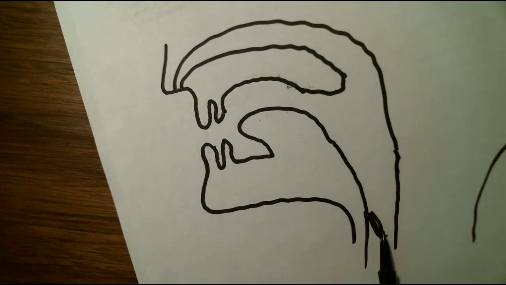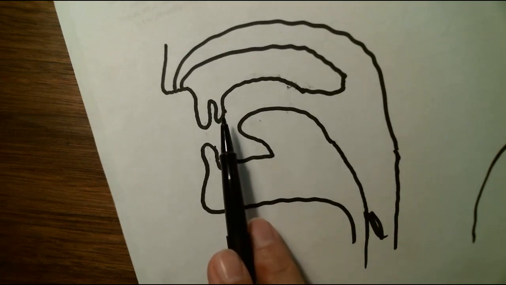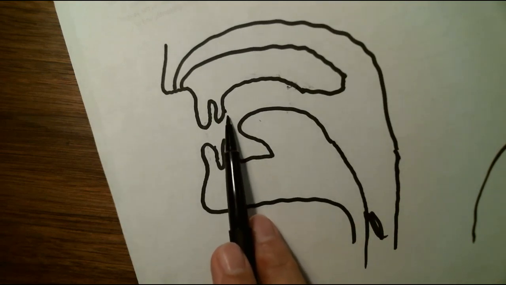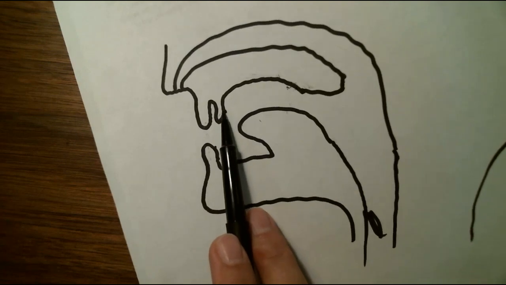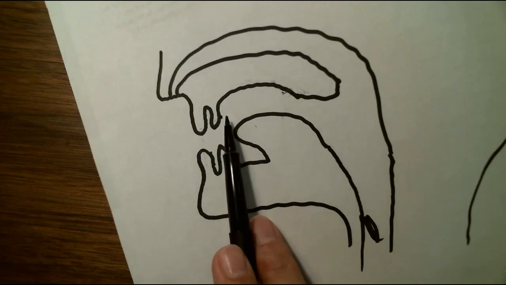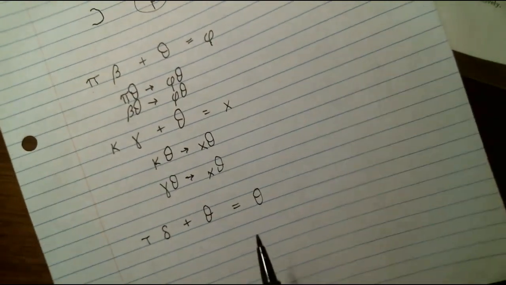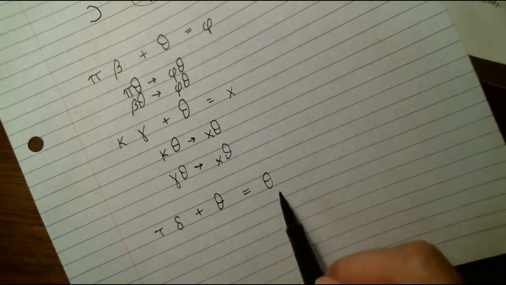Voiced means the vocal cords are vibrating, voiceless means they're not. Theta is aspirated, it has a breath like we've been talking about. So when you take a tau here and a theta here, and you're trying to say them so close together and trying to get breath into that theta, that tau or that delta is going to adopt that breath as well and be transformed into a theta there.